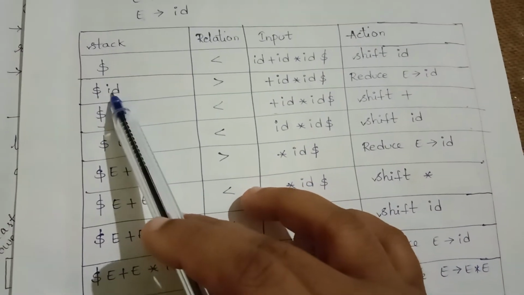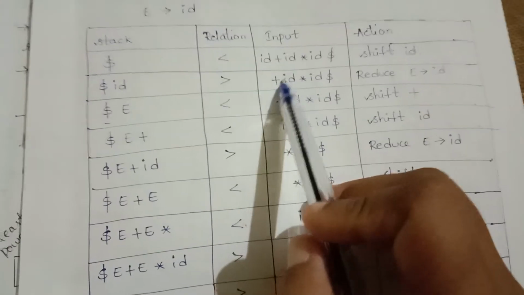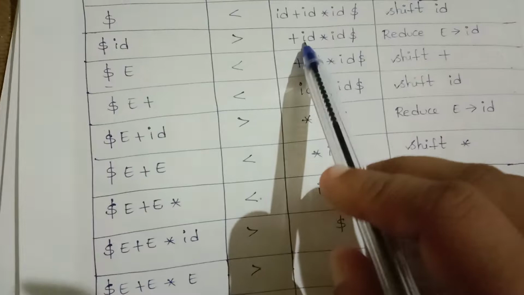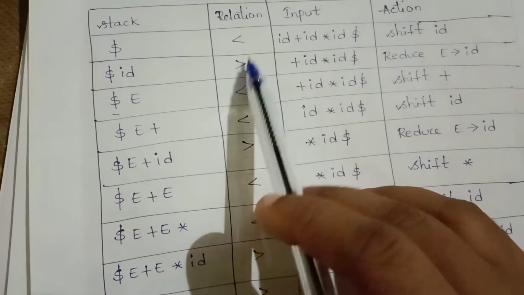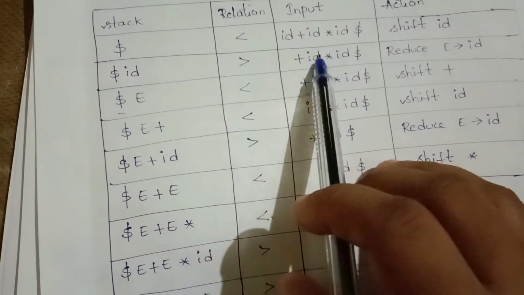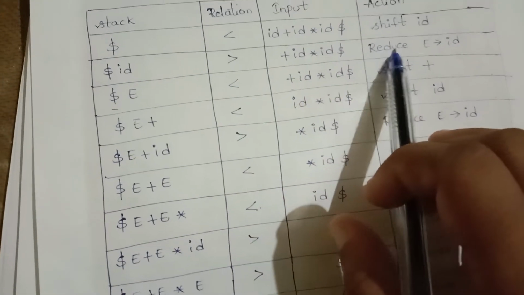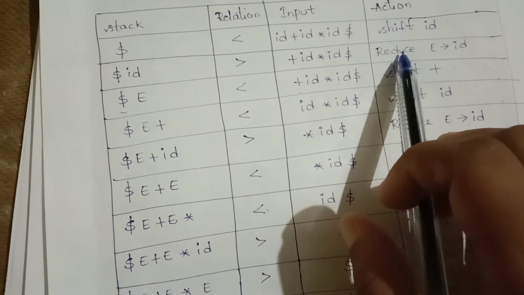Now check ID on the input, ID on plus. So check here, ID on plus is greater than. So we have taken the greater than symbol. Now check what operation can be performed, either shift or reduce.